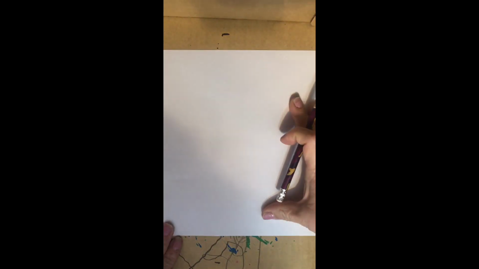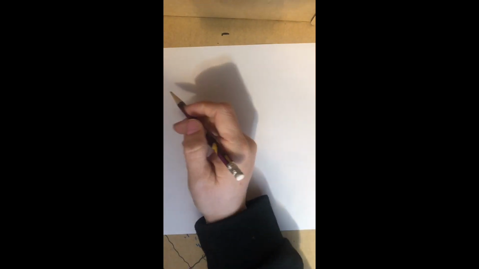And then I'm going to write my name. So you're going to write your name. You're going to try to use as much of the paper as you can. And we're going to try to make these into bubble letters, or you could just make the lines thicker with crayon or marker when you're done.